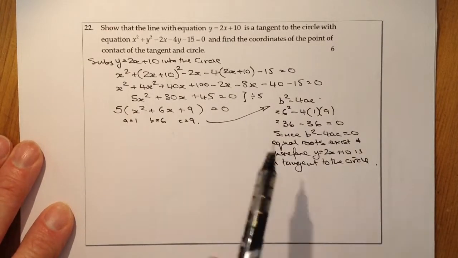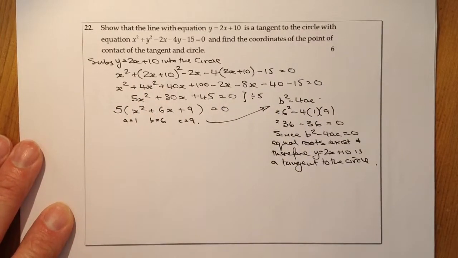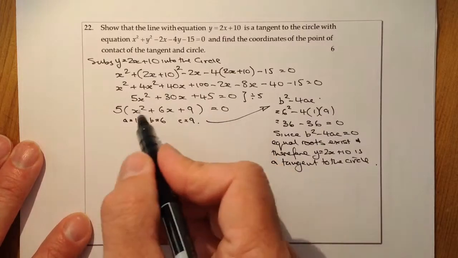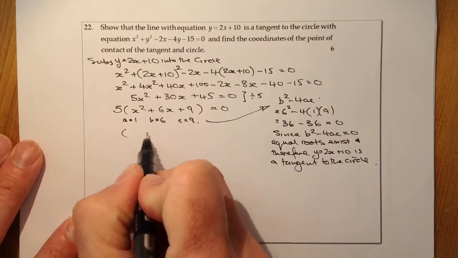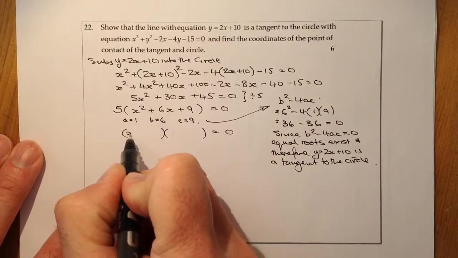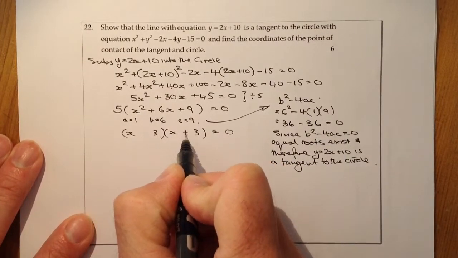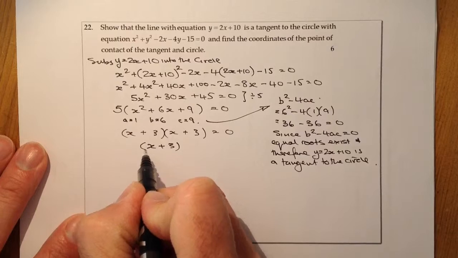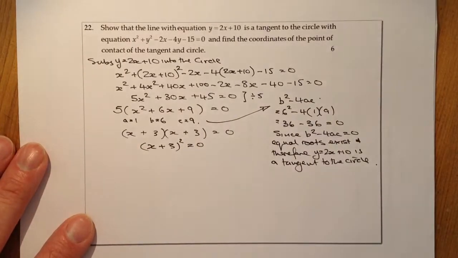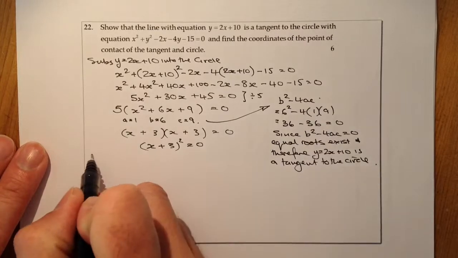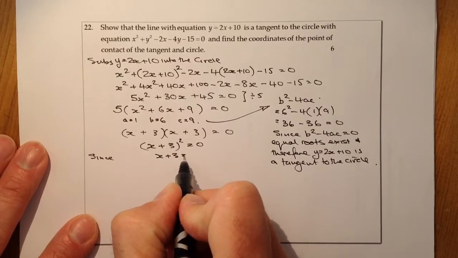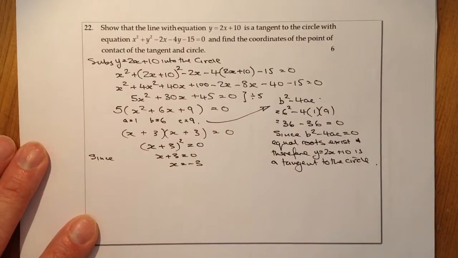Okay, that's one way of doing it. I know that I've got to go through and find the point of contact, so I'm going to take this further through, and this would be a different way of showing that it's a tangent. Right, so if I factorise this part out here, once I've divided by 5, that 5 is gone. Into two brackets, it'll be 3 and 3, and they'll both be pluses, won't they? So from there I've got x plus 3 squared equals 0, and I could make a similar statement, since there's only one point of contact, because from here I can see that x plus 3 equals 0, so x equals minus 3.